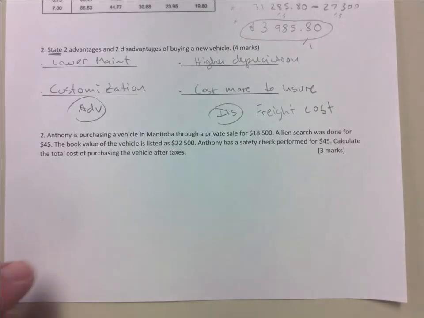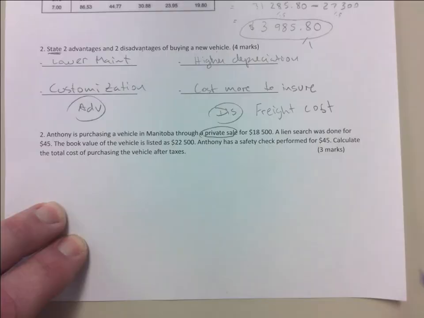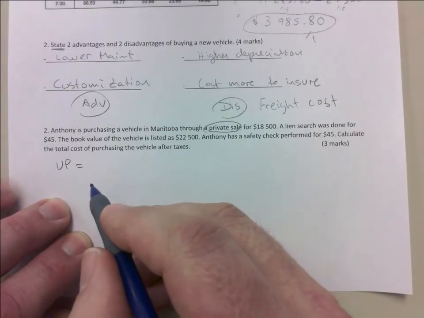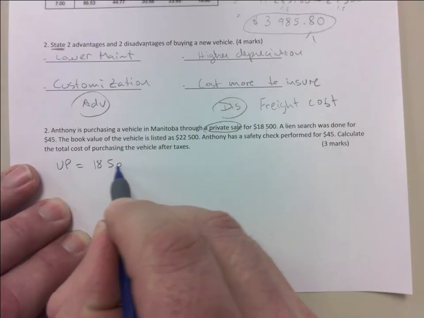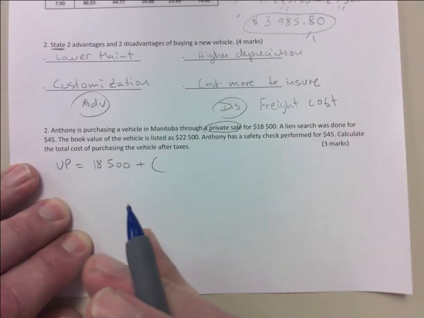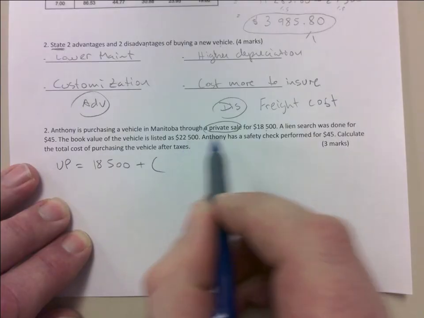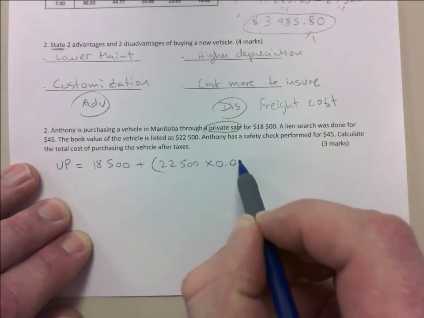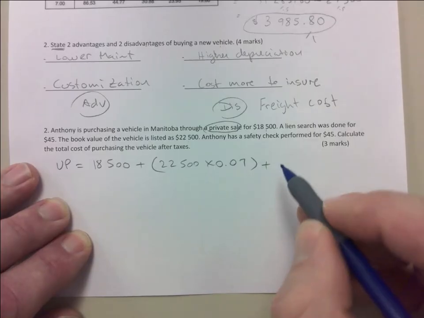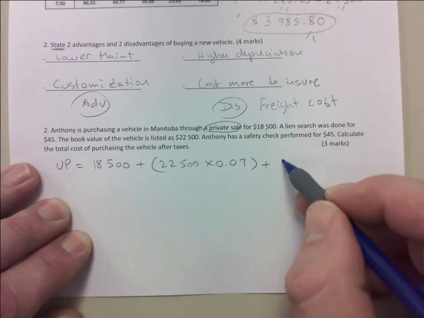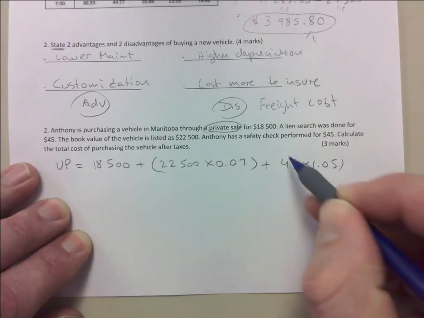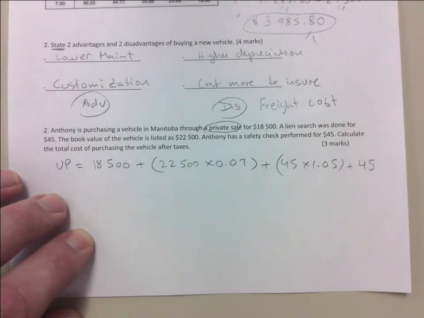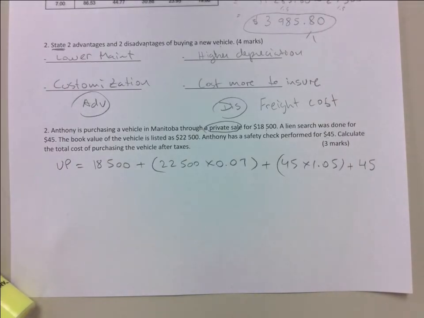And last, there's purchasing a vehicle in a private sale. So the formula that I would like you to look up is the UP, use private, which is the price of the car plus we have to figure out the PST. The book value is this, the actual price is that. So we have to grab the book value to figure out the PST. There's a safety, which is $45. I will multiply that by 1.05. And there's a lien charge for $45. Okay, so that's what it should look like.